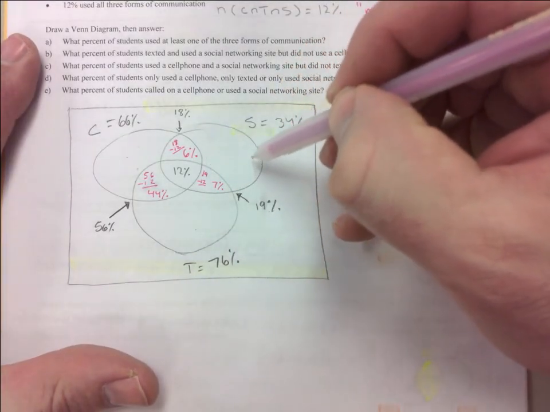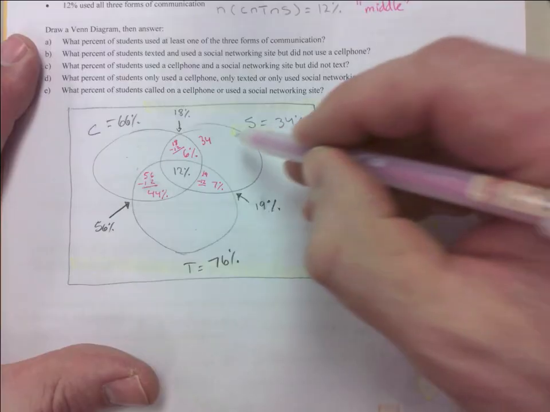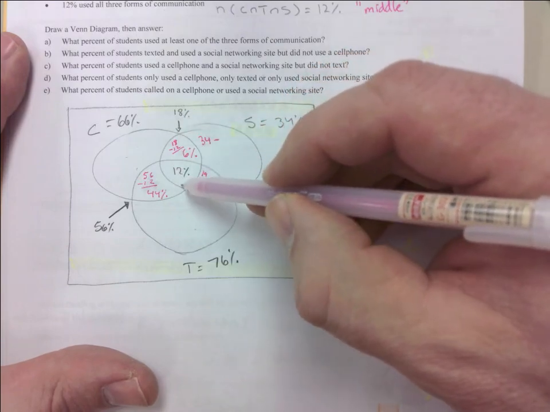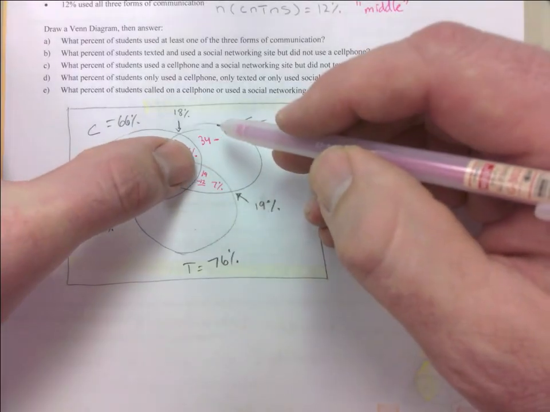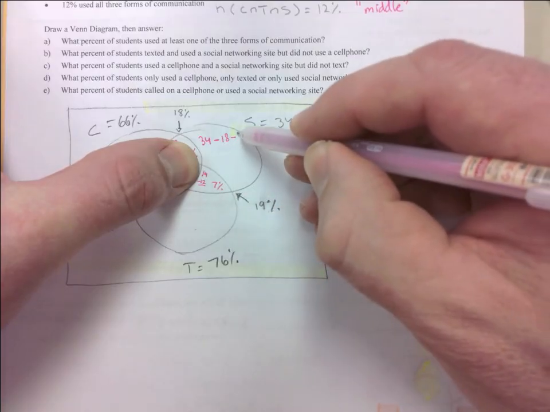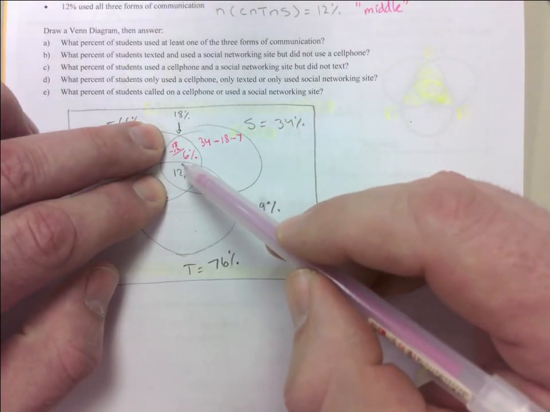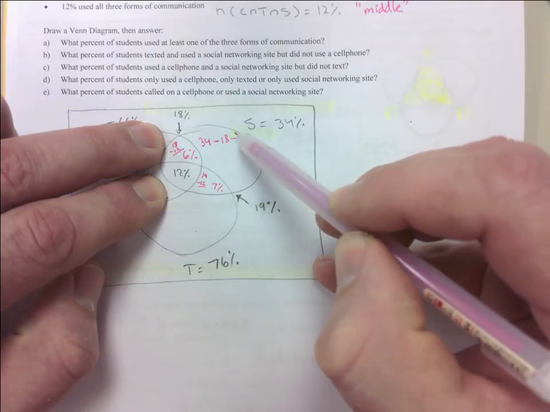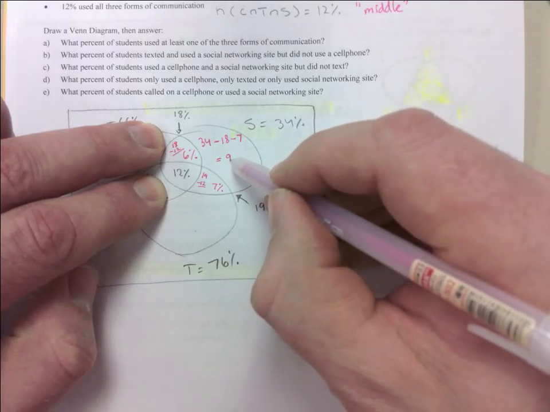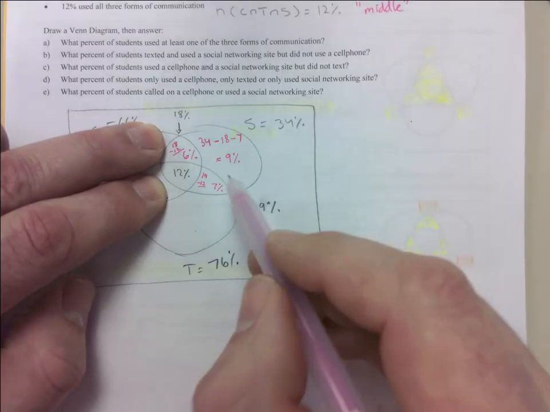How do I get this region right here on its own? We're going to go 34 minus, be creative here. I'm going to use 18. 18 is all of this, correct? So I'm going to subtract 18, and I'm going to subtract the little 7 here. Again, if you want to do it this way, you just go minus 6, minus 12, minus 7. You'll get the same answer. So that would be 9%. Okay, so you got that.